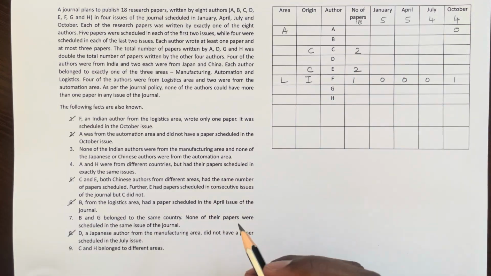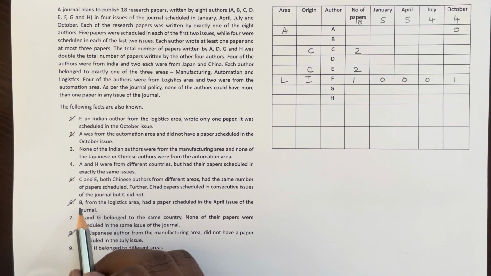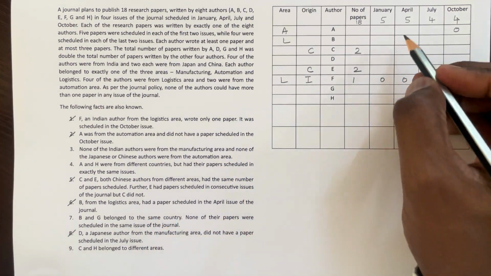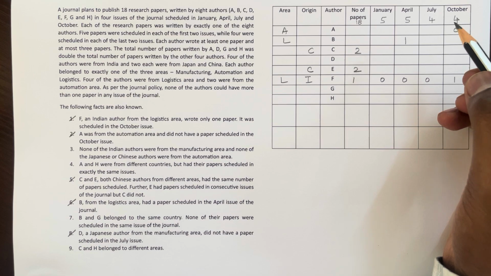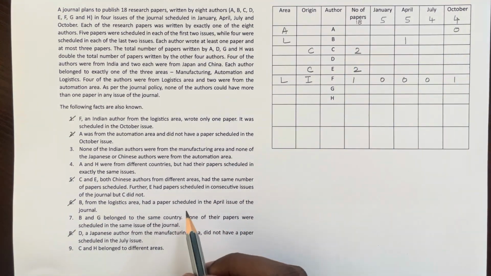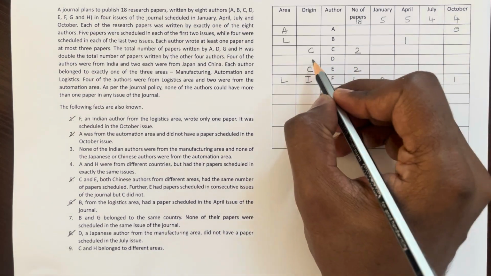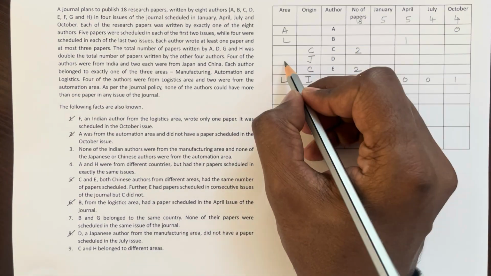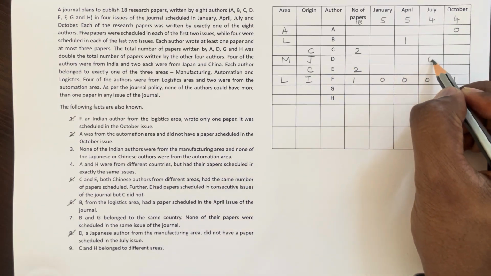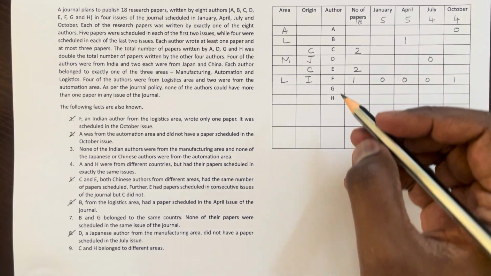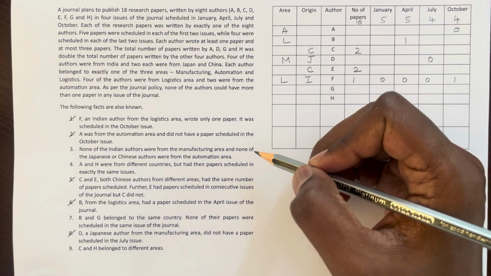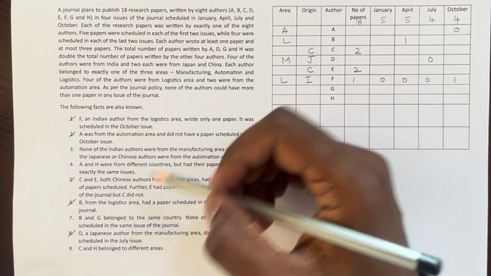Next information is B is from logistics area, had a paper scheduled in April issue of the journal, and we don't know about the total number of papers and in which issues they are published. And D is a Japanese author from manufacturing area, did not have a paper published in July, so we don't know about the total numbers. So let's now find out the other information required to solve the problem based on all the information given.